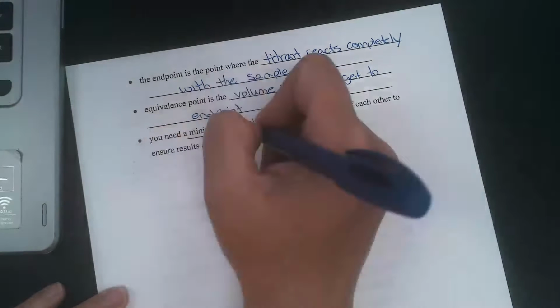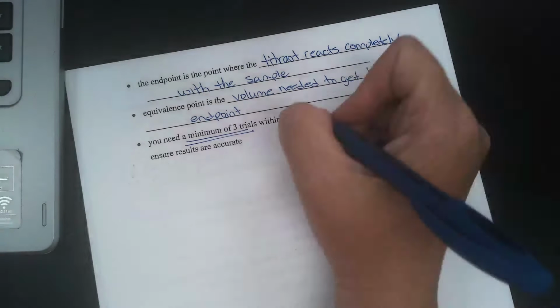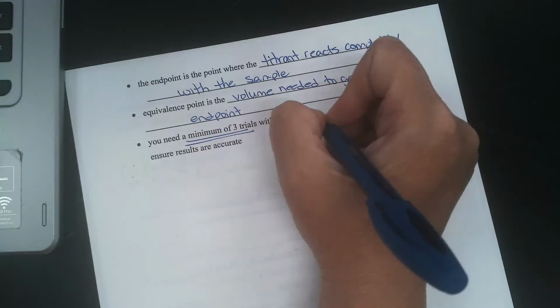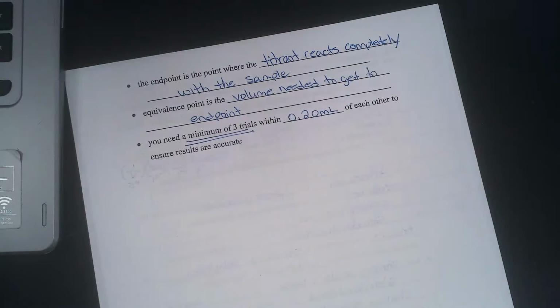We always do 3 trials, always. Statistically, when you get up into higher math, you will see that statistics comes really big into play. You always need a minimum of 3 trials, and your results have to be within 0.20 mL of each other to ensure that they're accurate.